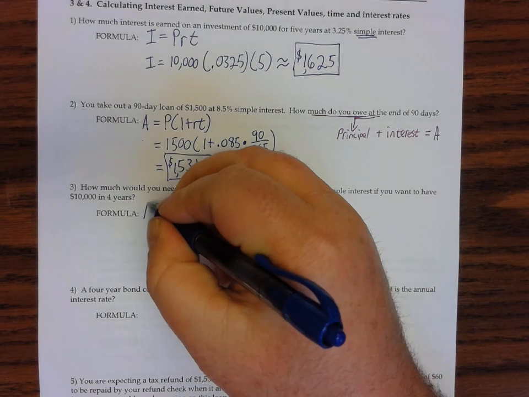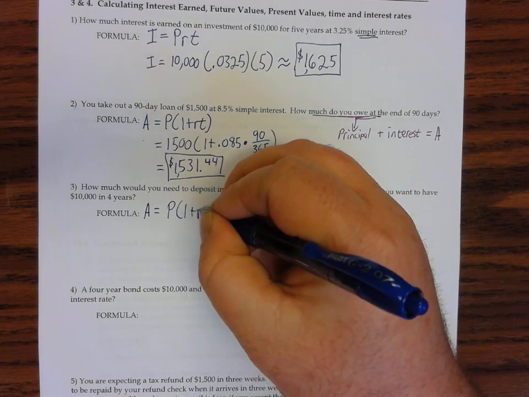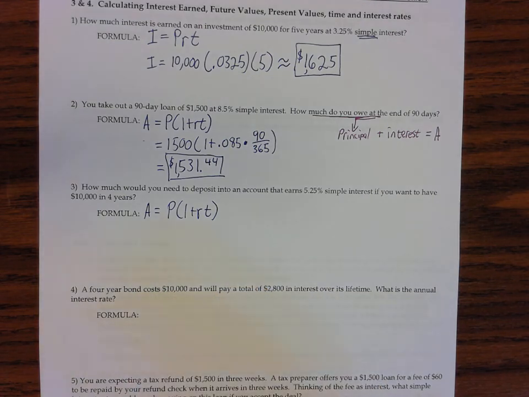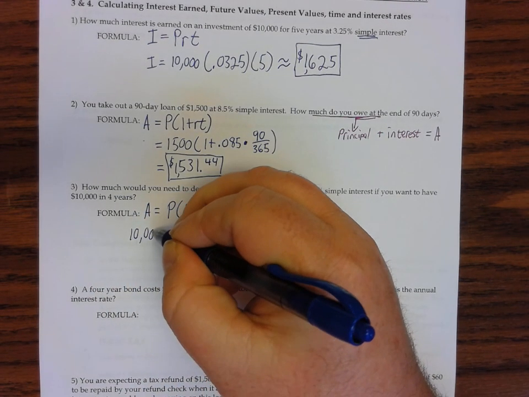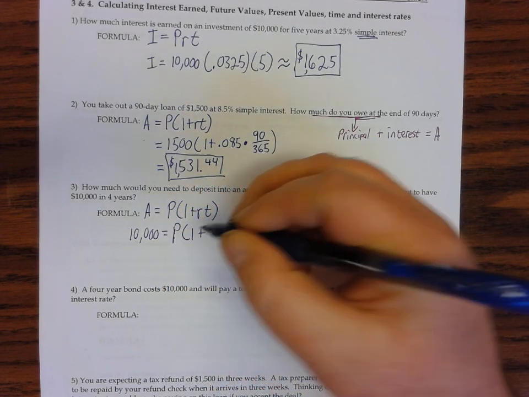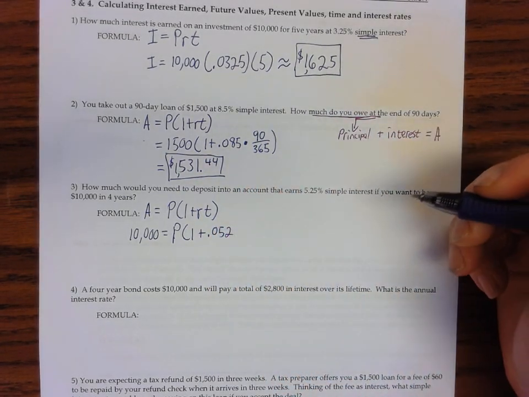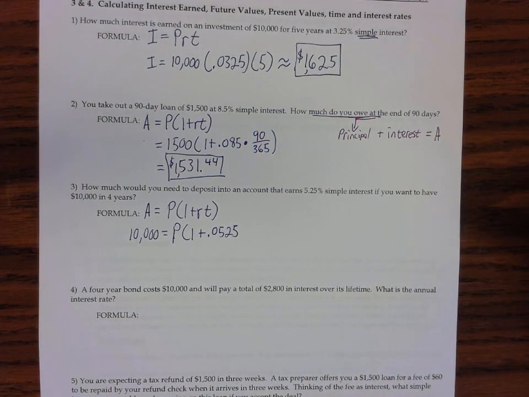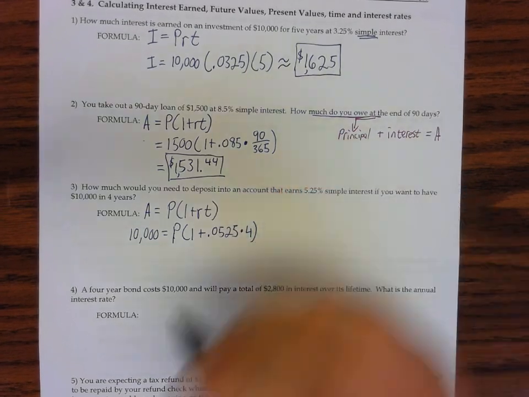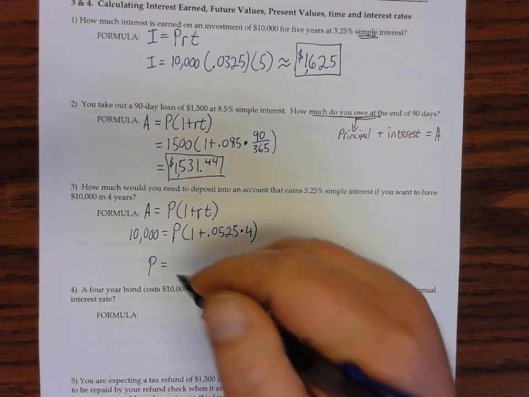So again, we're going to use our simple interest formula for accumulated amount, and we're just going to solve for P. Okay, we know the accumulated amount is $10,000. We know we're solving for P. We know the interest rate in decimal form. And we know the time in years is 4 years. Okay. Solving for P, we just divide both sides by what's in parentheses.